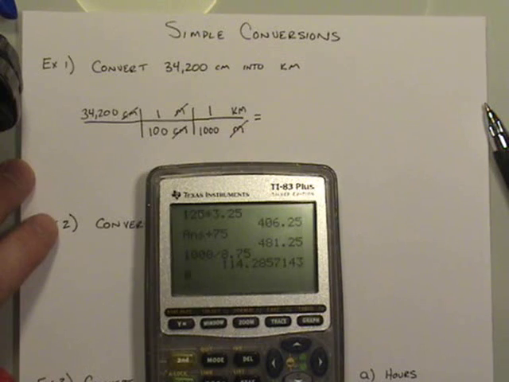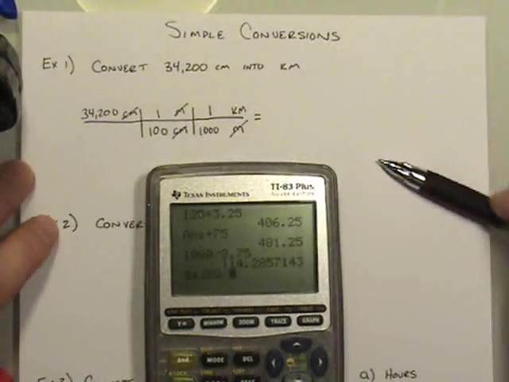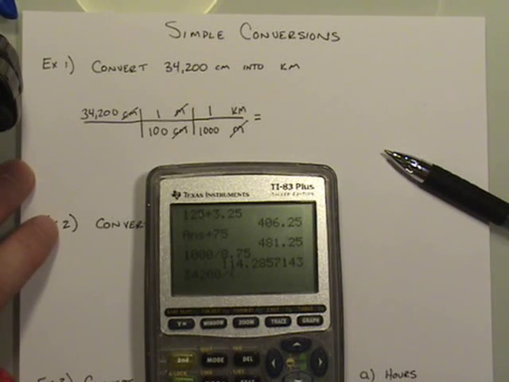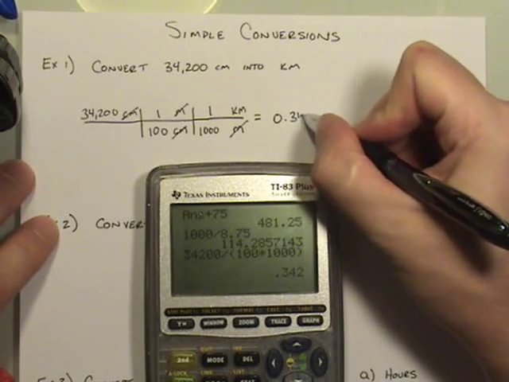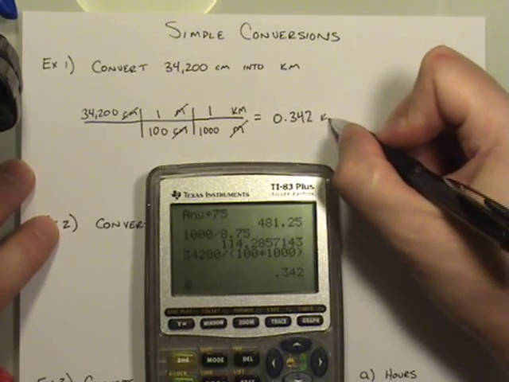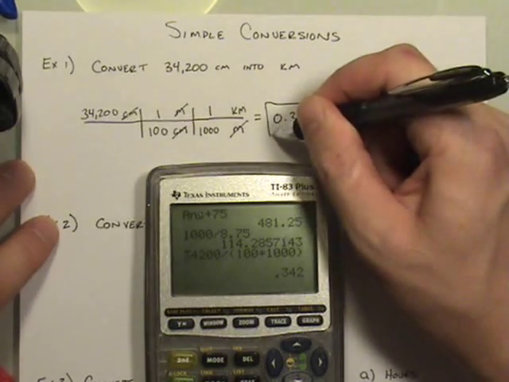So let's make sure we can see this. So the first thing that we're going to do is to take 34,200 divided by, now it's really crucial that I make sure to put this bottom portion in parentheses. Parentheses 100 times 1,000, end parentheses. And if I hit enter, I get an answer of 0.342 kilometers.